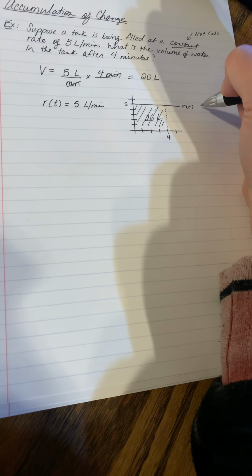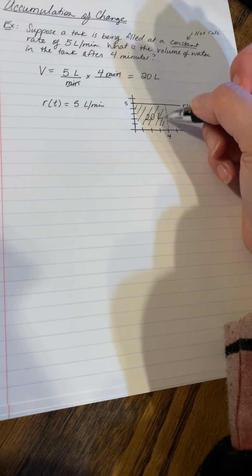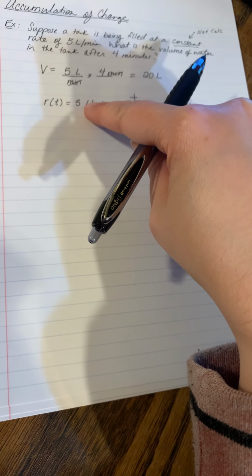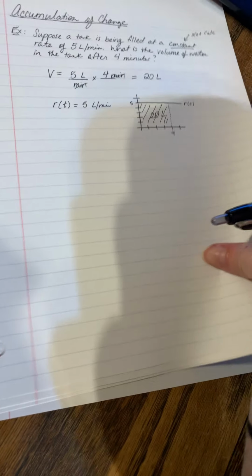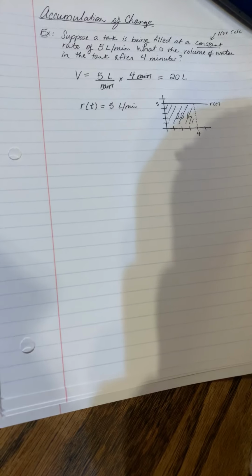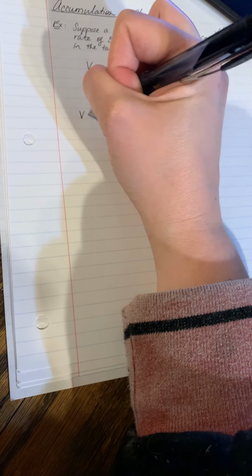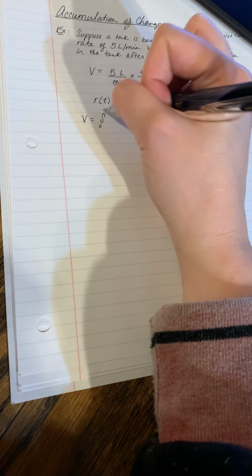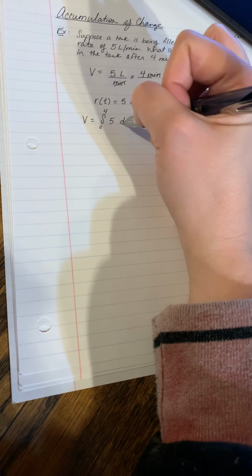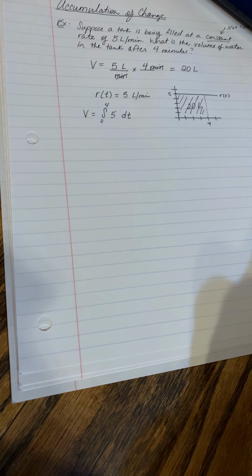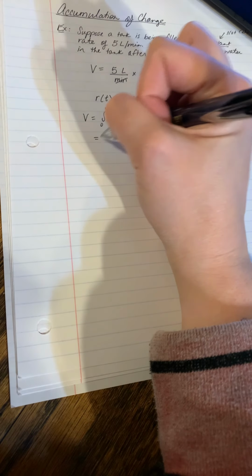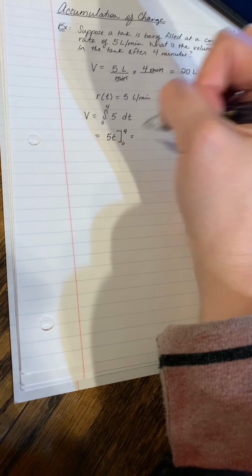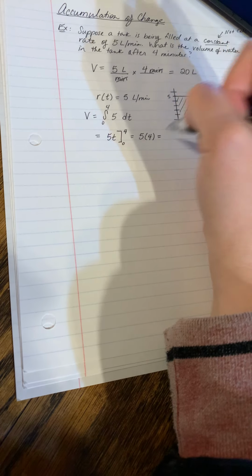Okay, so the area under the curve is the accumulation of the rate, of the top units. So it's the accumulation of liters. That's what accumulation means. All right, so in other words, we could say that the volume is the integral from 0 to 4 of 5 dt. And if you do that, now use the power rule, what do we get? We get 5t, and then evaluate it from 0 to 4, which is 5 times 4, which is 20.